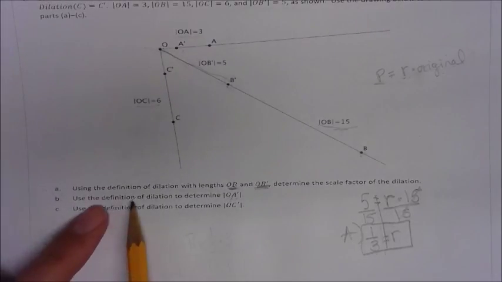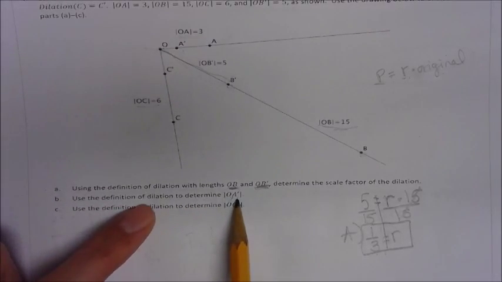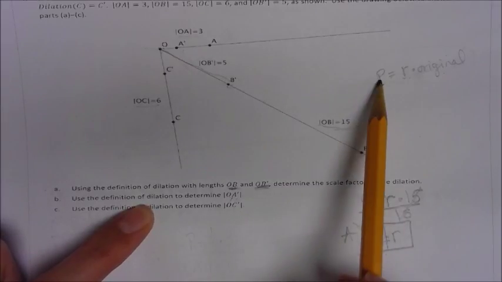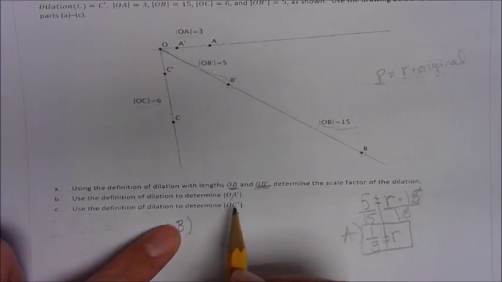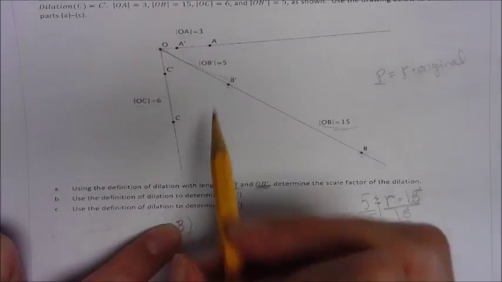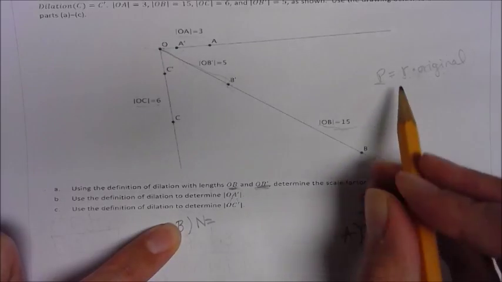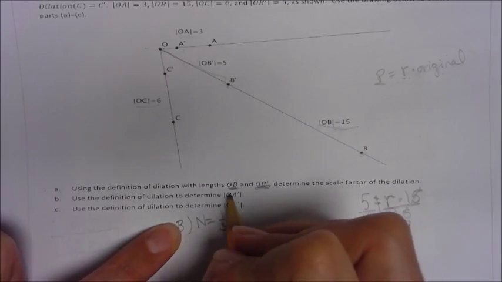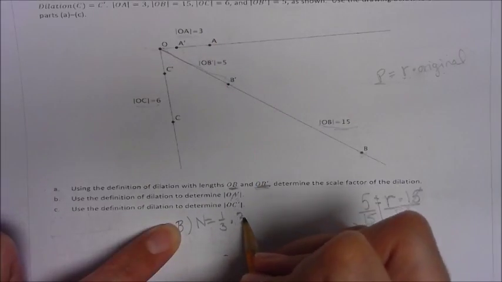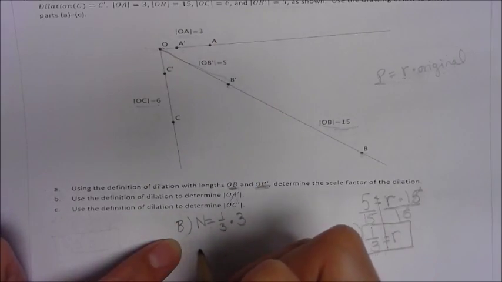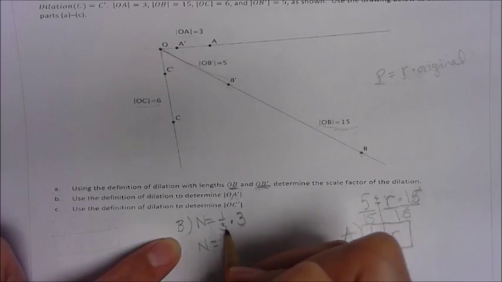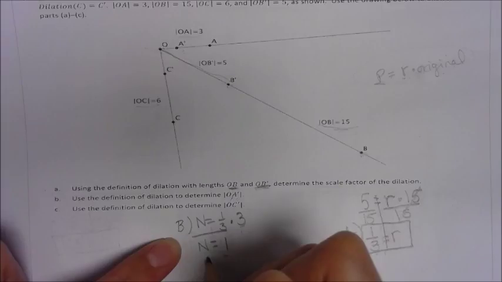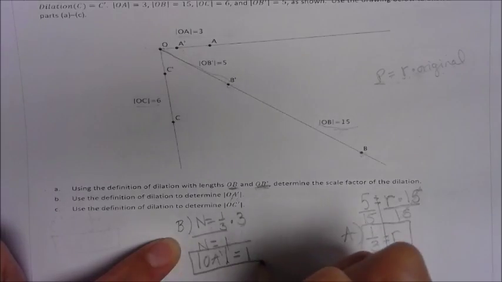Part B, use the definition of dilation to determine OA prime. So now I have my scale factor. I'm looking for my new measurement. So part B we'll do here. I'm looking for my new measurement of OA prime. I can say that my scale factor is 1/3 and my original OA is 3. So I solve that for my new measurement, which is 1/3 times 3/1, or just 1 unit. So my new measurement, or my OA prime, is equal to 1 unit.